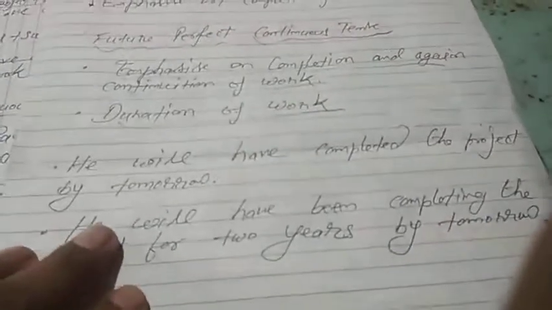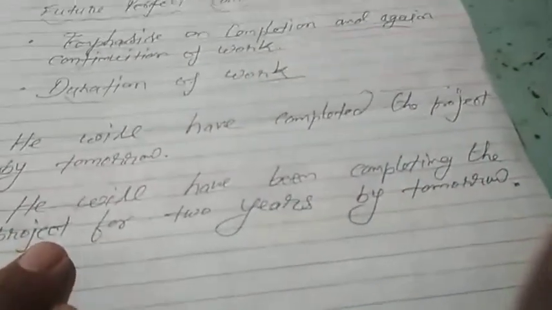In this way, you have understood the difference between the uses of future perfect and future perfect continuous tense.